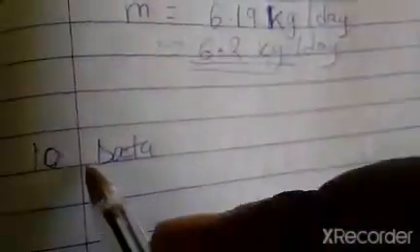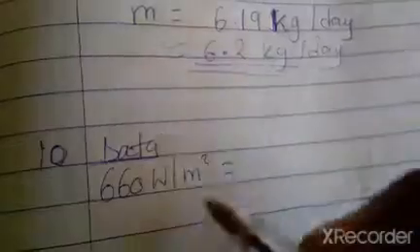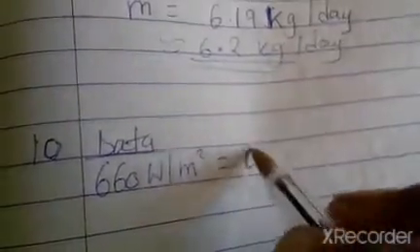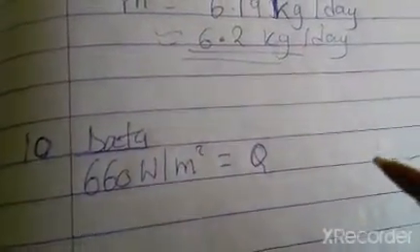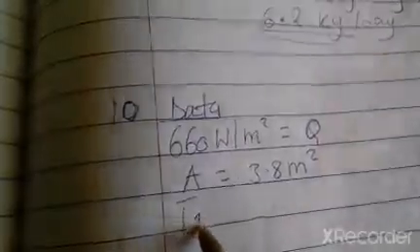Okay, so in this situation, we can collect the information that we've been given as usual. We have 660 watts per meter squared as the heat per unit area, and then we've been given the area to be equal to 3.8 meters squared, and then we know the temperature we are starting with is 15 degrees Celsius.